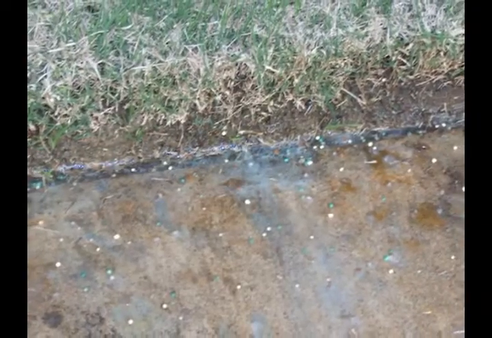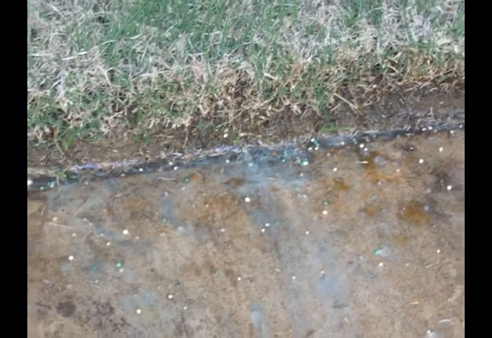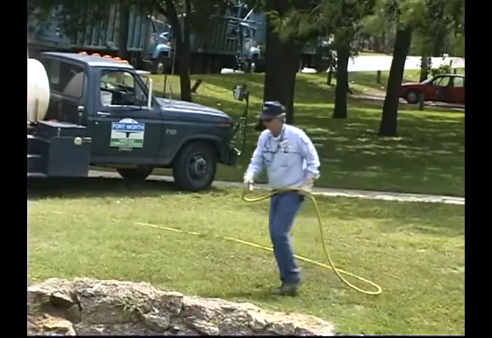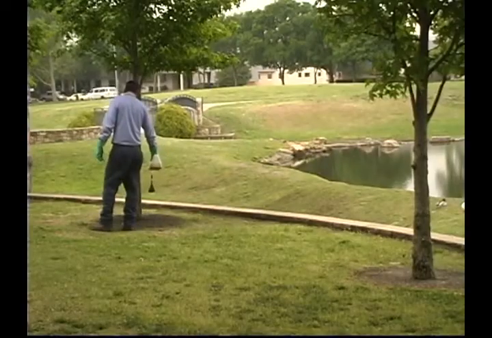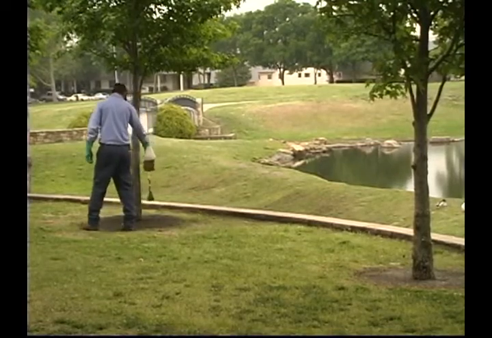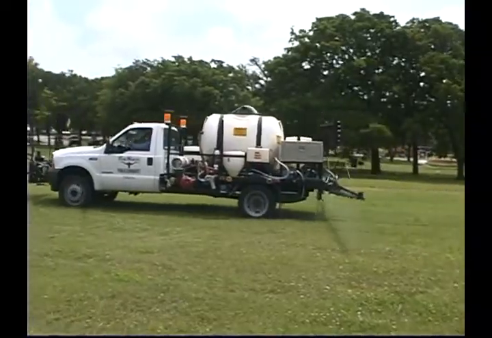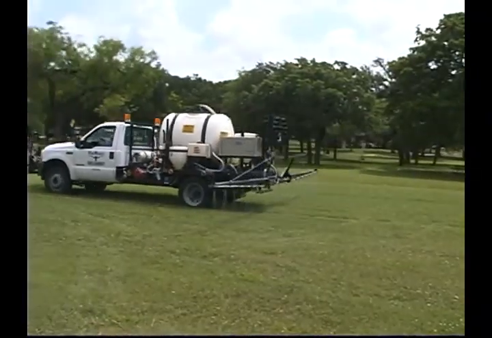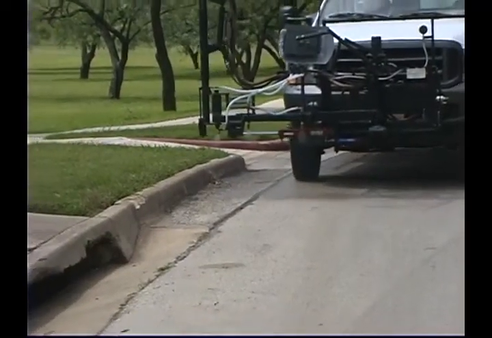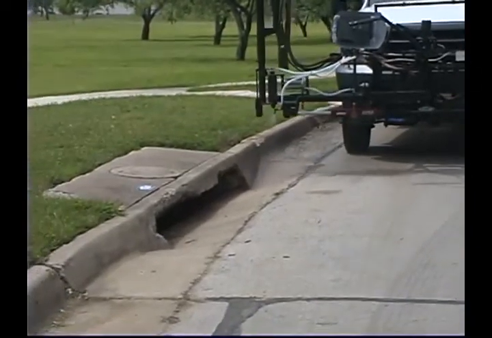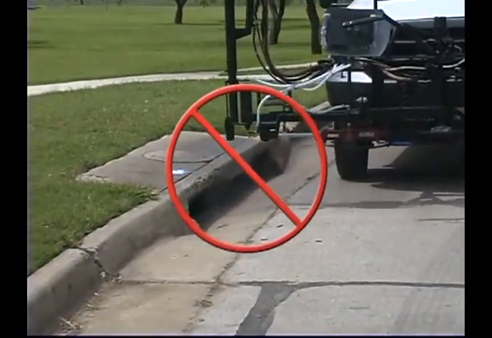The toxins found in pesticides and herbicides can be washed from grass areas and flower beds into storm drains and streams by stormwater runoff. Use landscaping pesticides and herbicides only as needed. Apply the treatment to the problem area only, rather than a widespread area. Avoid stray product from being deposited on streets or other paved surfaces, where it will be washed into the storm drain system.